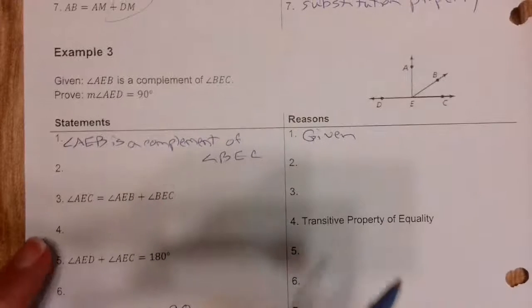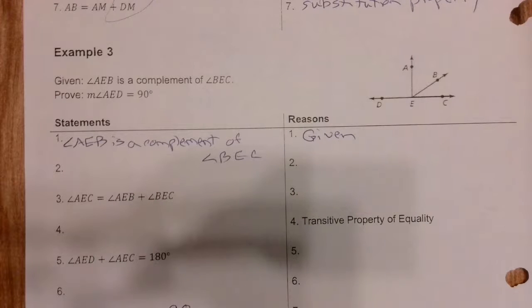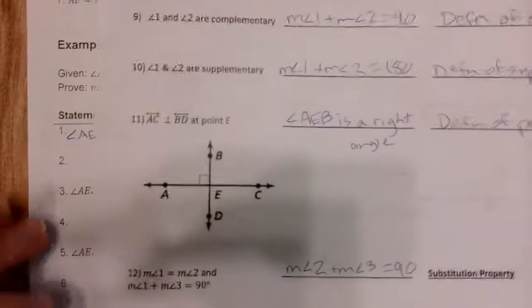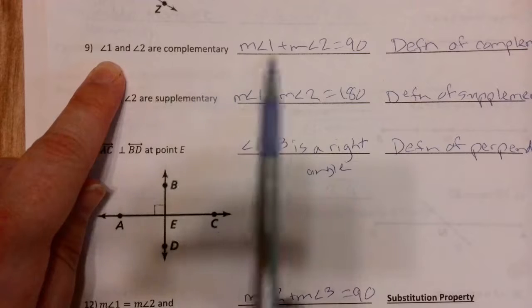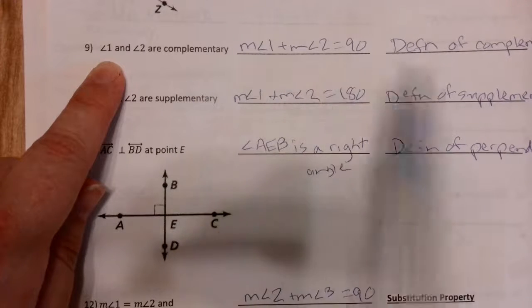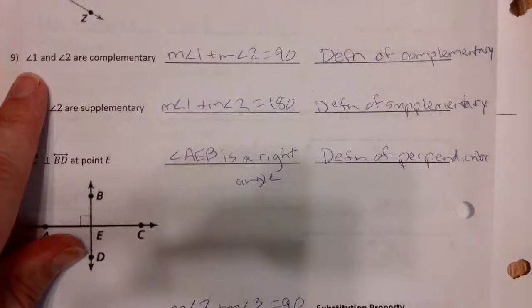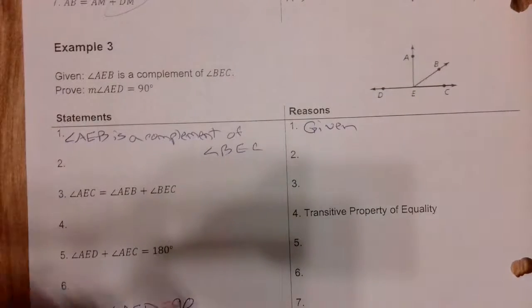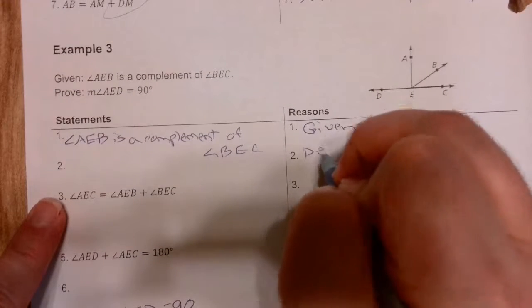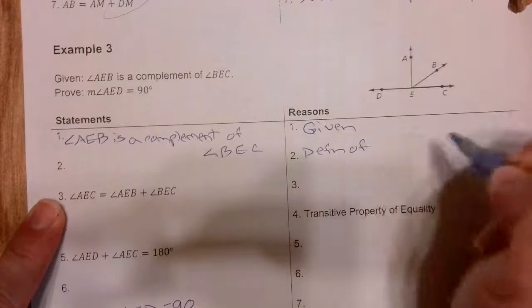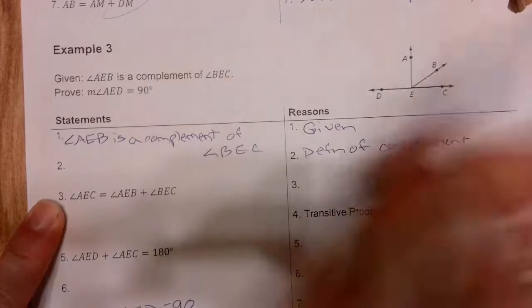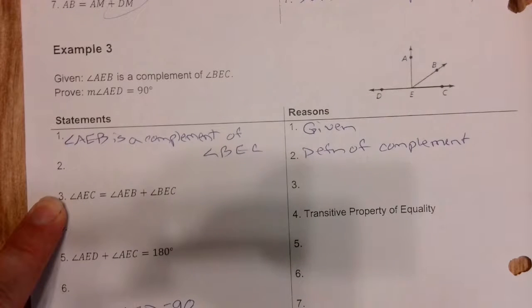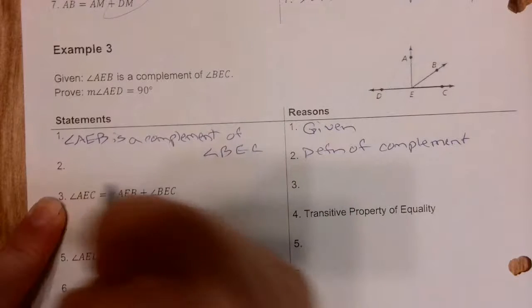So let's go back up to the beginning. Angle AEB is a complement of angle BEC. Okay? Back to train your brain. Number 9. Two angles are a complement. That means their measures equal 90 degrees. They add up to 90 degrees. And the reason is definition of complementary. Now I probably wouldn't use definition of complementary. I would probably write definition of complement, because they use the word complement instead of complementary. I would use the same word.